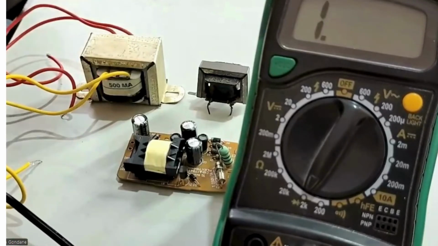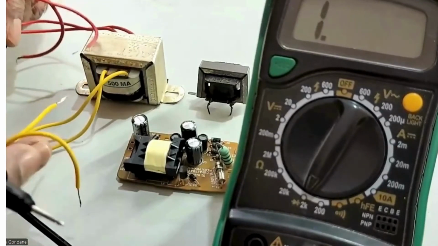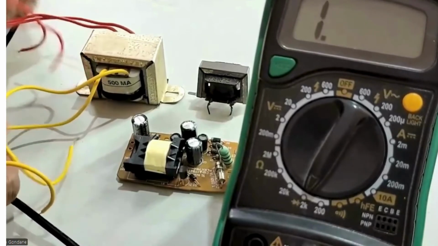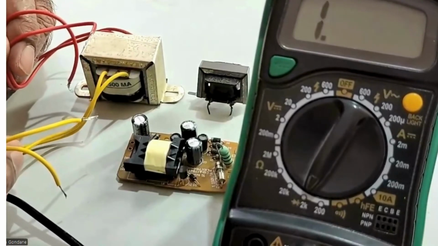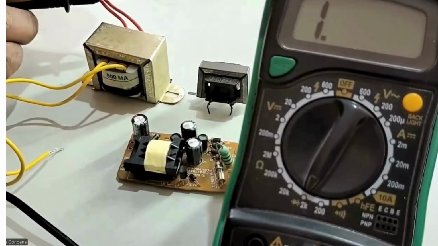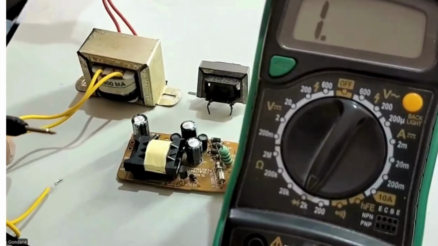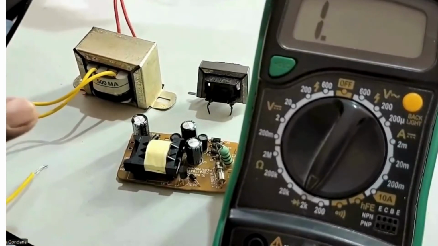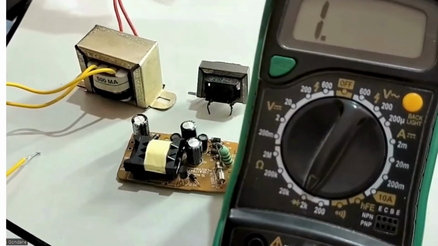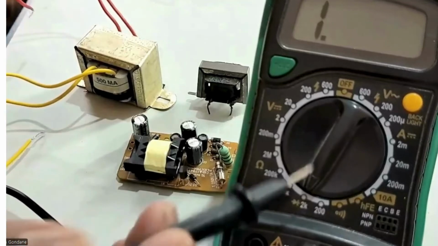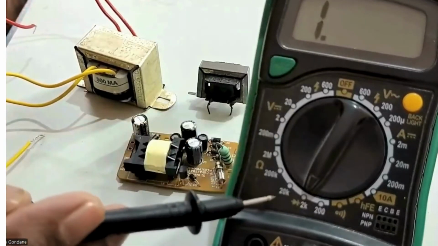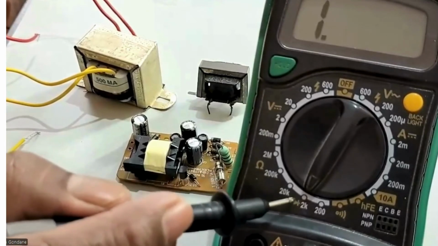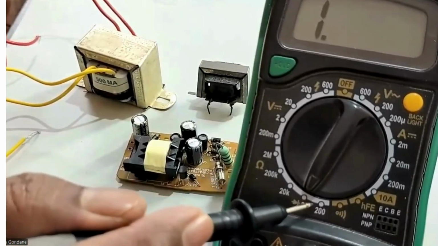Now I will tell you how to check the transformer, whether my transformer is working or not. This is called a cold check. Cold check means I am not connecting it to the supply. You have 2 wires on one side and 2 wires on the other side. How will you identify the primary, the secondary, and whether my transformer is working or not? I have kept my meter on 2K, that is the 2K ohms range.